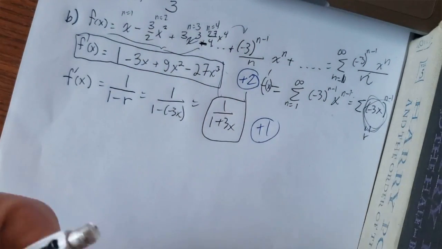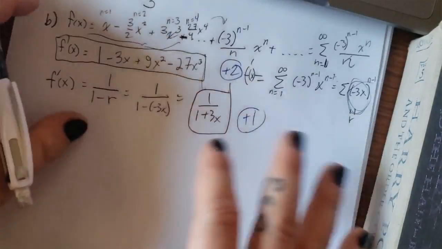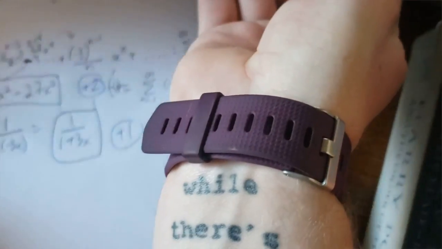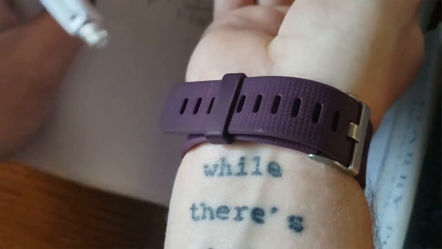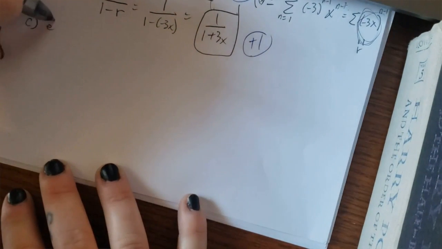All right, the last part of this is going to be C, which is, write the first 4 non-zero terms of the MacLaurin series for e to the x. Pardon my struggle. So we know we're going to need e to the x.